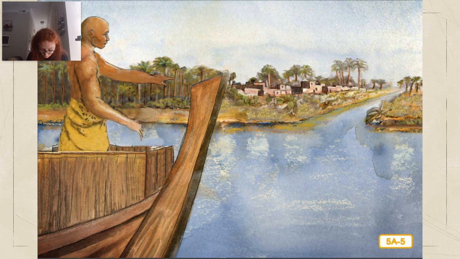Some villages had another way of dealing with the floodwaters. The people living in these villages dug canals, ditches cut into the earth, that spread from the edge of the river to carry away the extra water from the spring floods. Do you see the canal in this picture? It's right here. Okay.